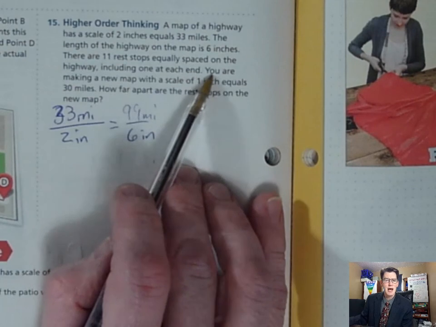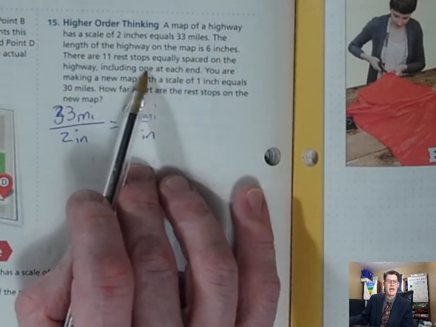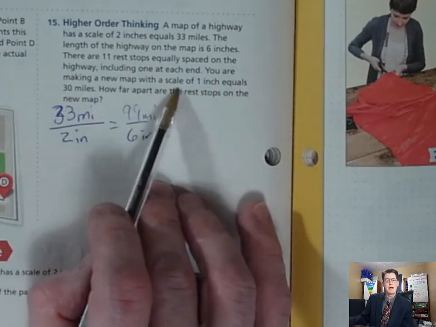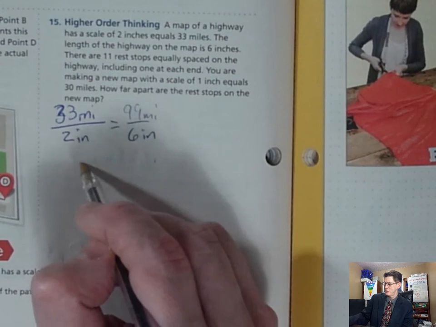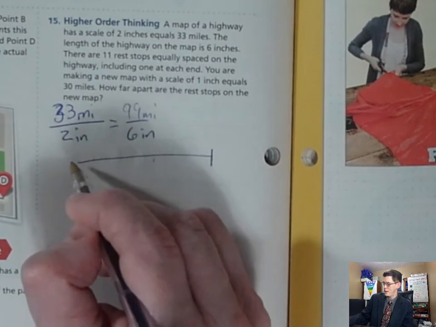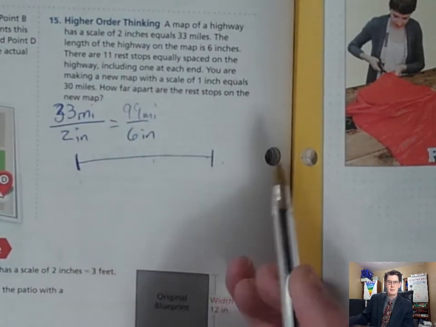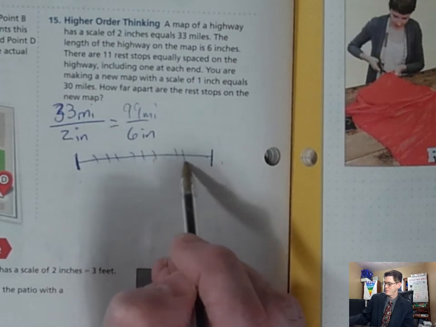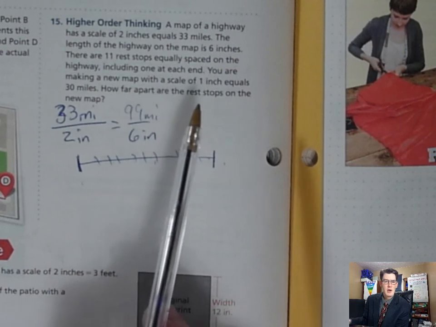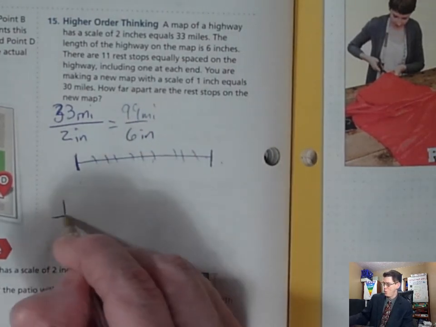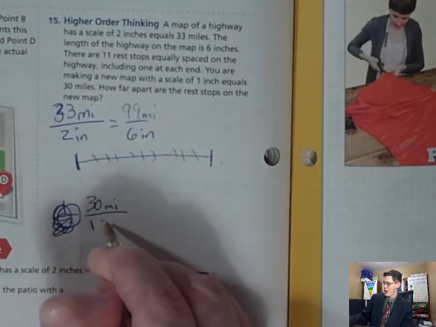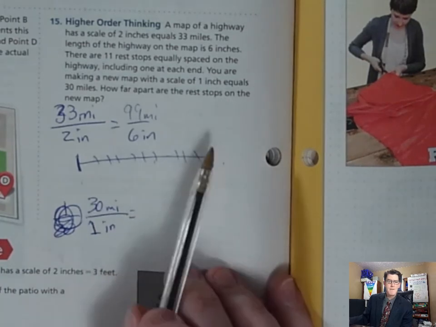Oh, that's not what they're asking. They're saying there's 9 rest stops, equally spaced, with 1 at each end. You're making a new map with 1 inch equals 30 miles. How far apart? Okay, well, let's draw this picture. We've got the highway. There's 11 rest stops with 1 at each end, and then there's 9 more in here, equally spaced. You're making a new map with a scale where 30 miles is 1 inch. How far apart are the rest stops?